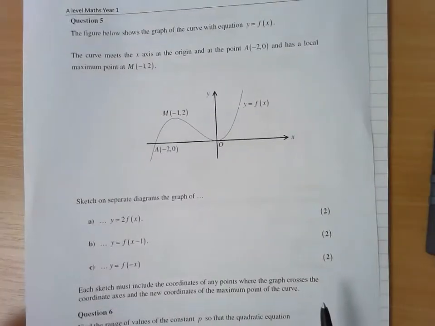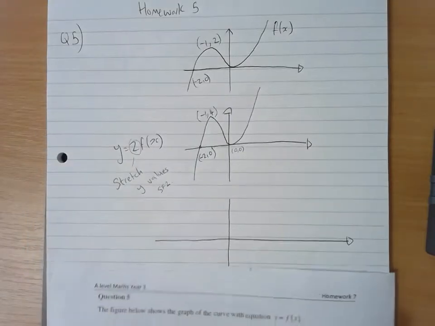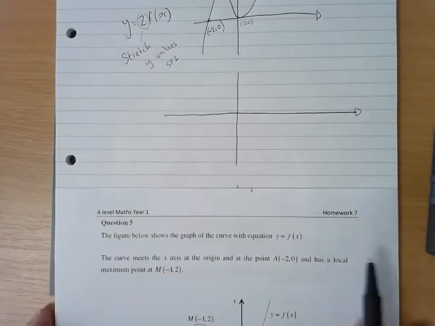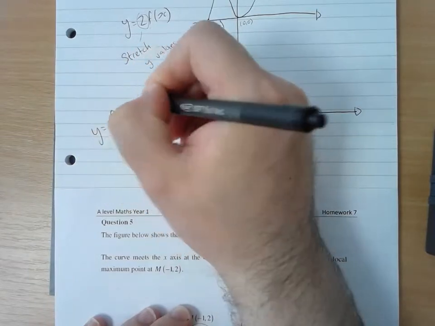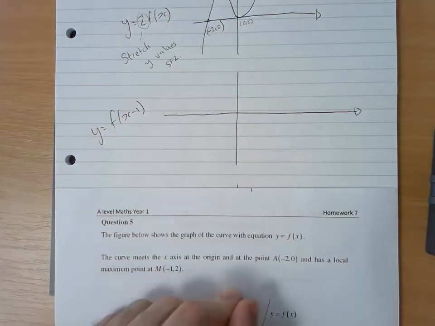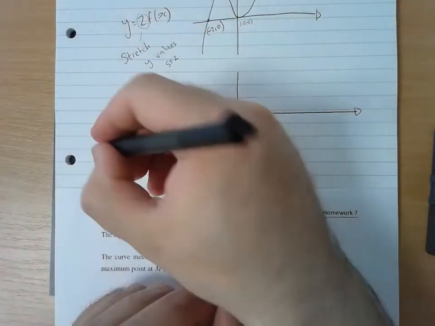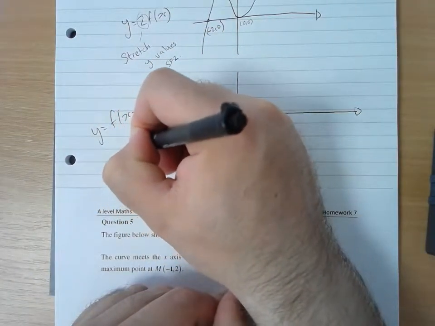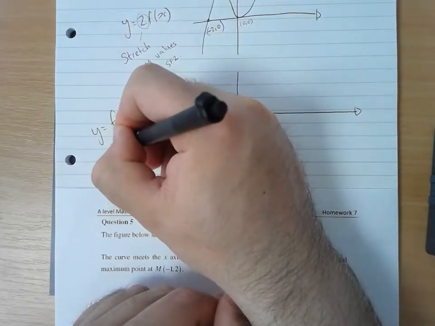For the next one, we're asked to draw f of (x minus 1) in brackets. So this is f of x -1. We need to work out what this does first, because this is inside, it affects the x values. Because it's a minus, it's a translation.